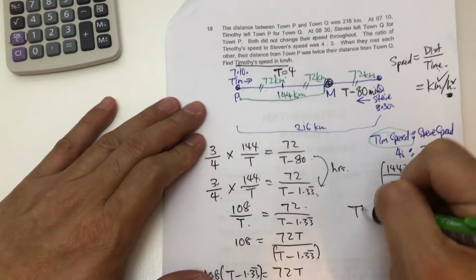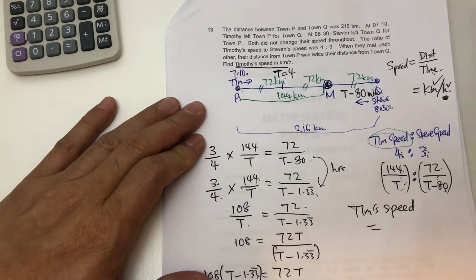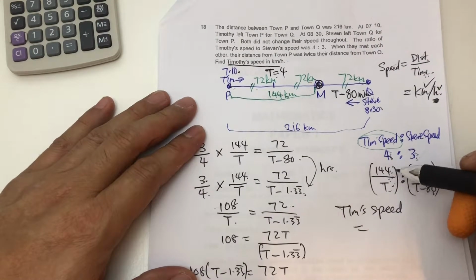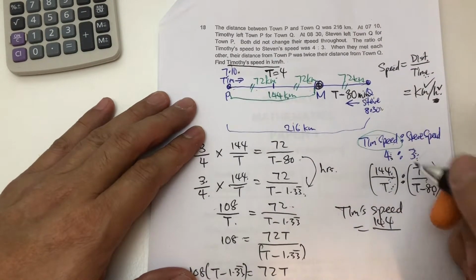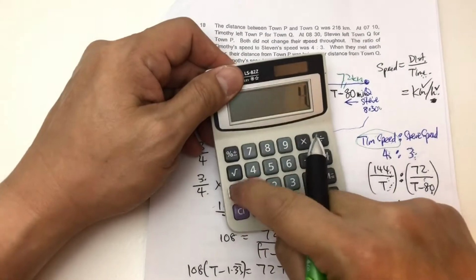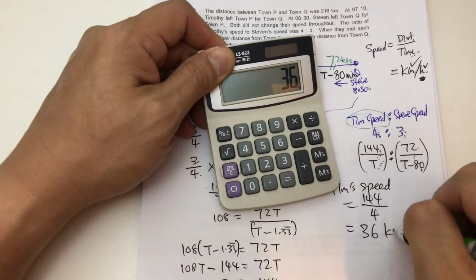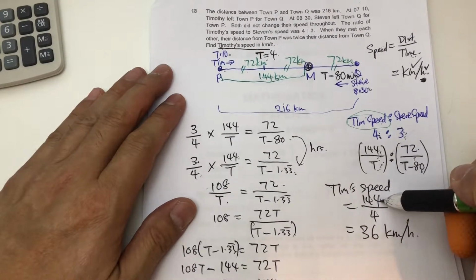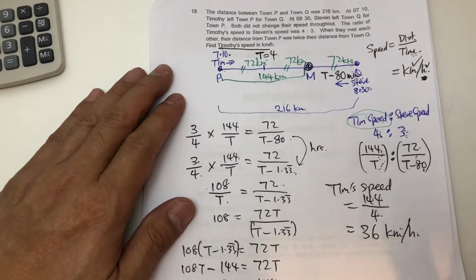So therefore, Tim's speed equals distance over time. Tim's speed is 144 divided by t, and we know t is 4 hours. 144 divided by 4 equals 36 kilometers per hour. 144 is in kilometers and 4 is in hours, so the units are correct.